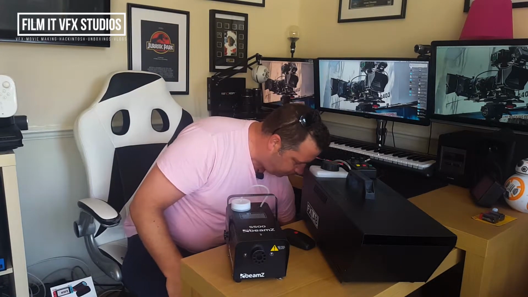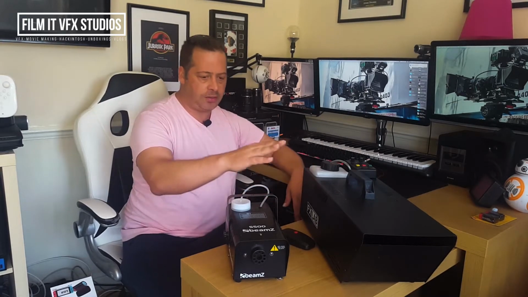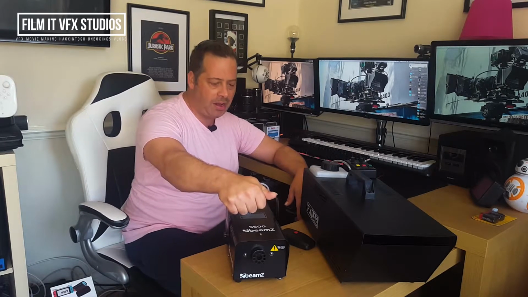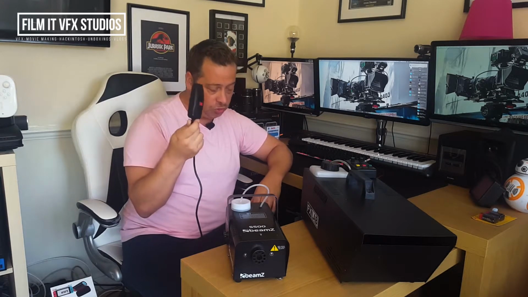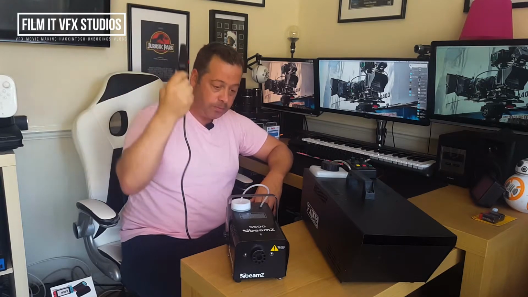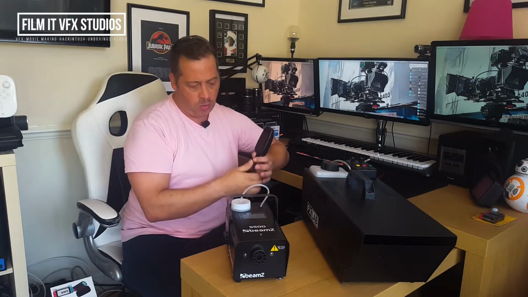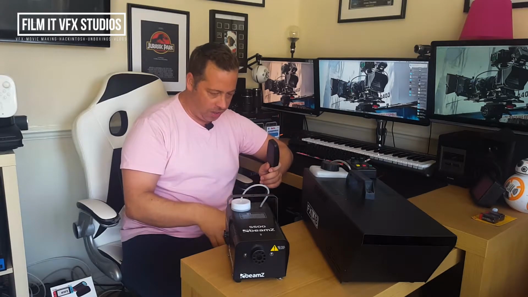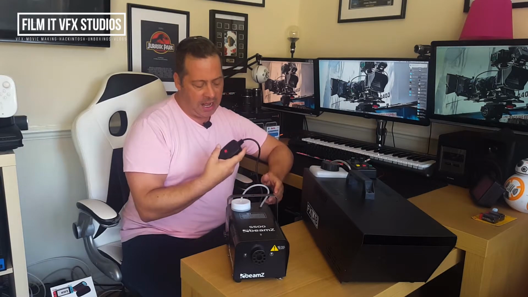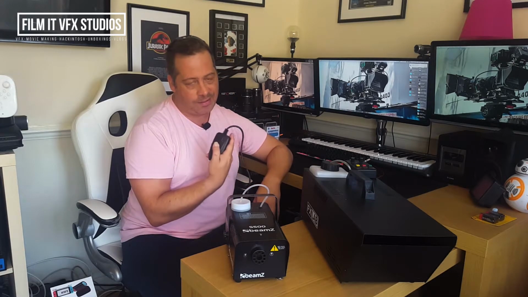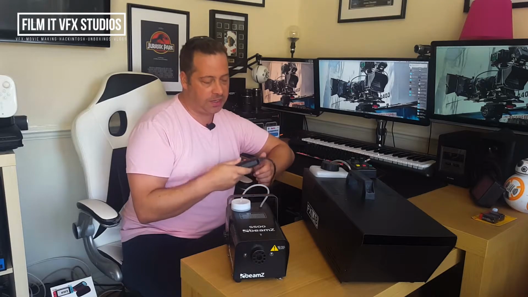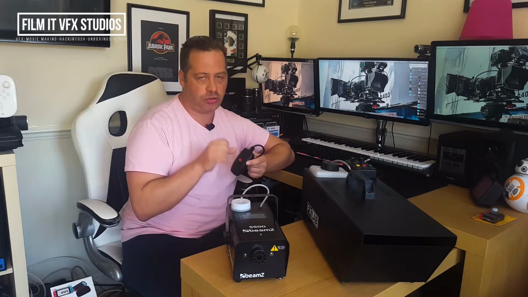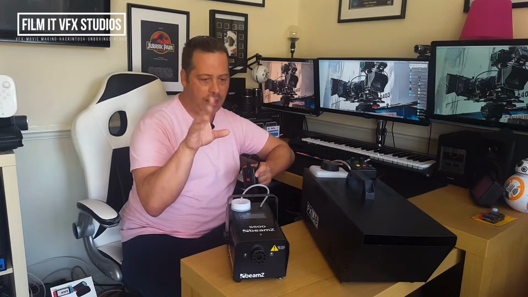So, 2 different classes of machines. This one you could pick up for about £40. This is really, really cheap. It works with a very basic remote control, which has got a 10-meter lead, so you can do it from a distance. I would hide the machine somewhere. The way it works is you hold the button down, and the longer you hold it down, the more smoke will come out of the machine. But if you release the button, it will just give you puffs of smoke like that.